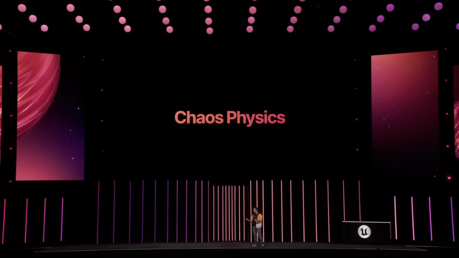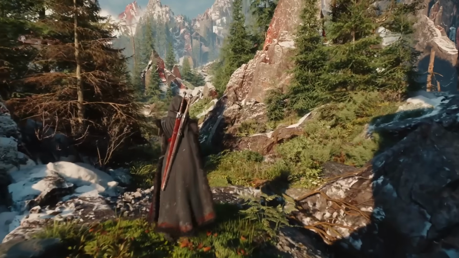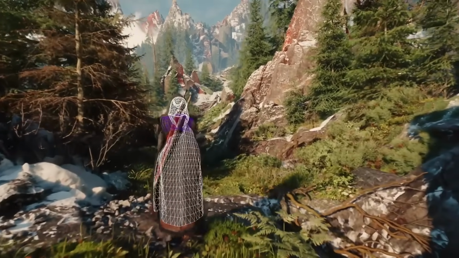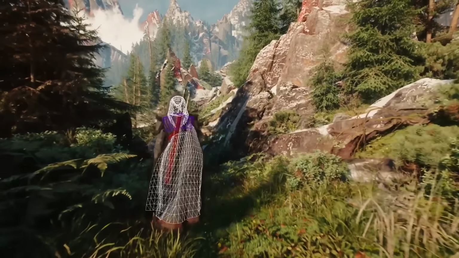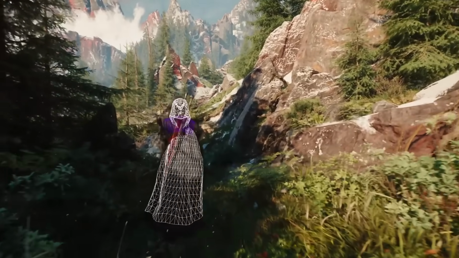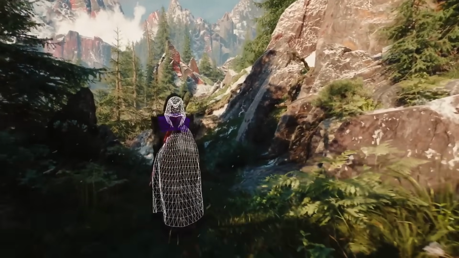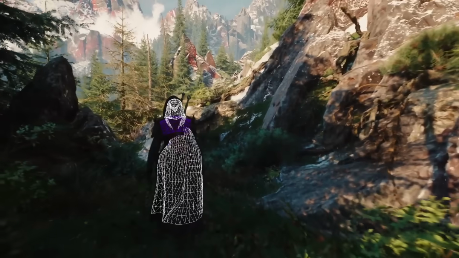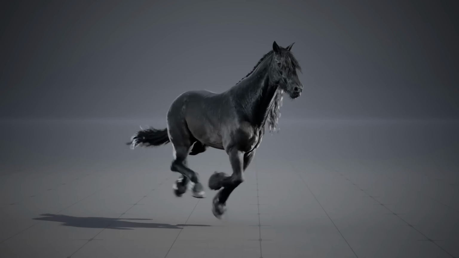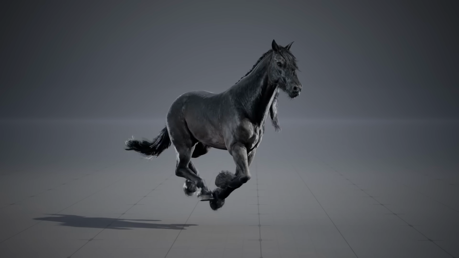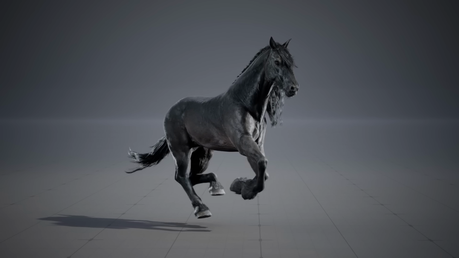For Chaos Cloth, we improve our cloth-to-cloth constraint solution. This removes a lot of collision evaluation when garments are piling up and interacting with each other. Even for complex setups like Ciri's cape, we hit a sub-millisecond budget on PS5. With Chaos Flesh, we introduce procedural muscle activations to make deformation and motion more natural.